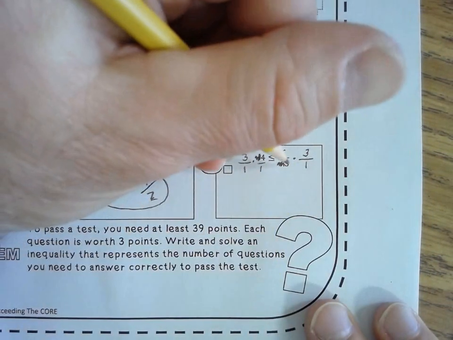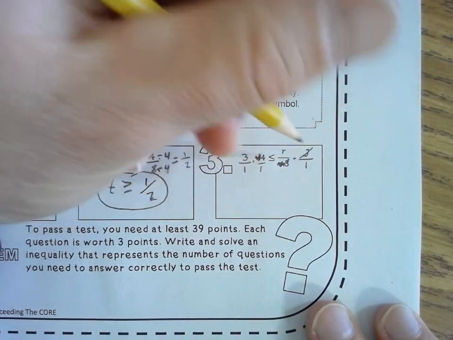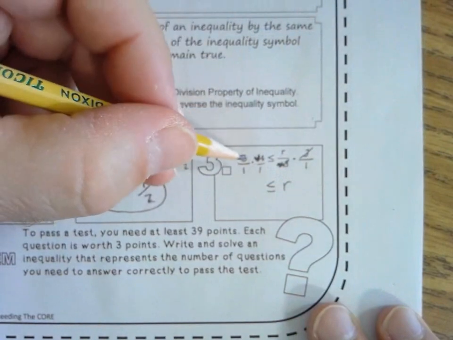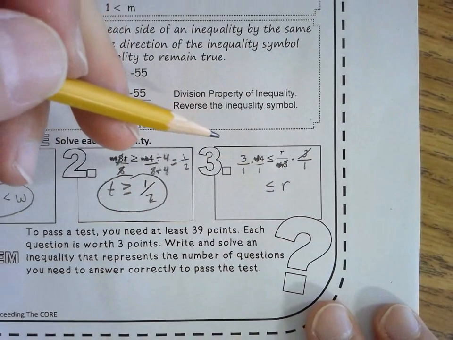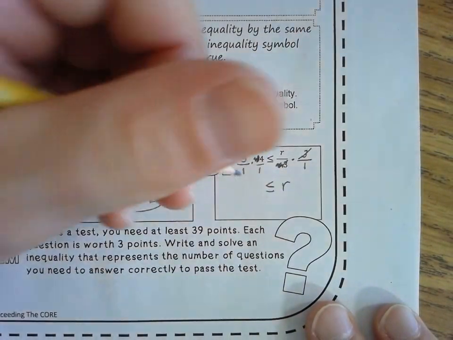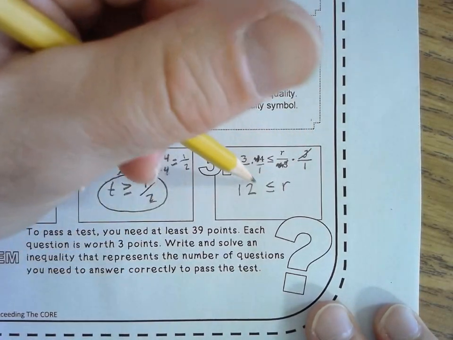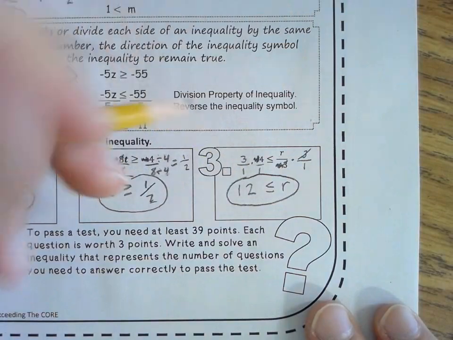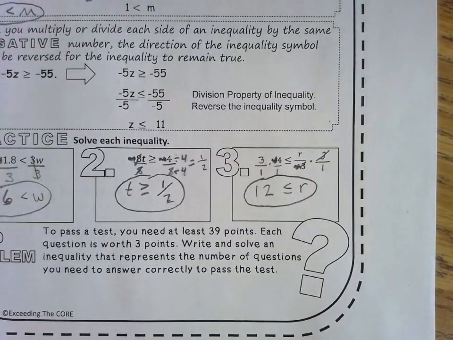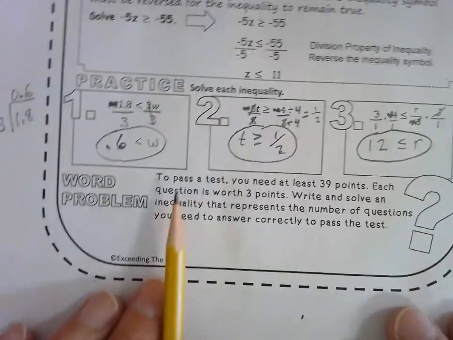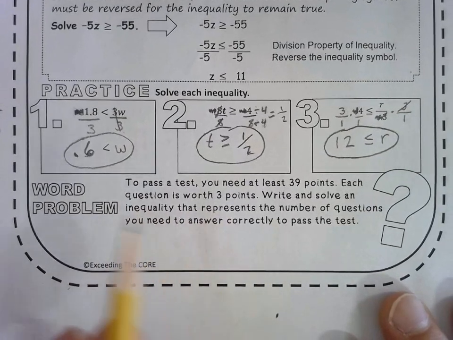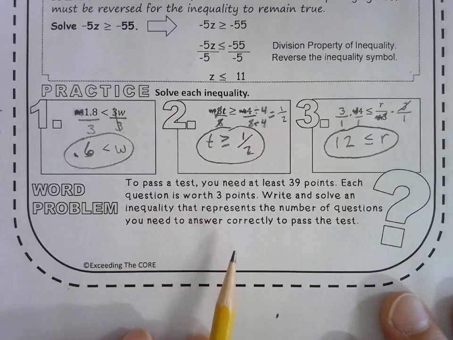Okay, so once again, guys, these 3's cancel out, and I'm left with r. I keep my symbol here. And what is 3 times 4? 12. So 12 is less than or equal to r. Okay? All right. You guys go ahead, work the word problem down here, and then see me and see if you got the same answer that I did, okay?